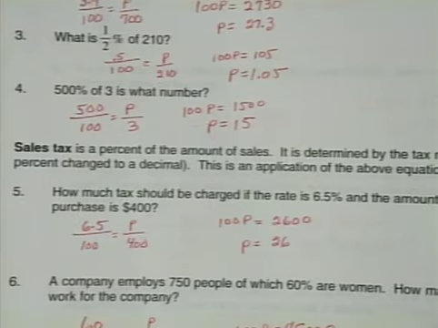The last problem here says a company employs 750 people, of which 60% are women. How many women work for the company? What does 60% mean? 60% are women. 60% of all 100 employees. Out of every 100 employees, 60 of them are women.